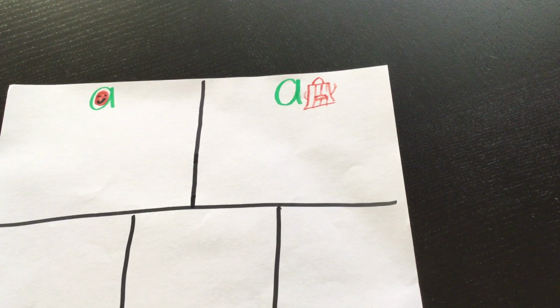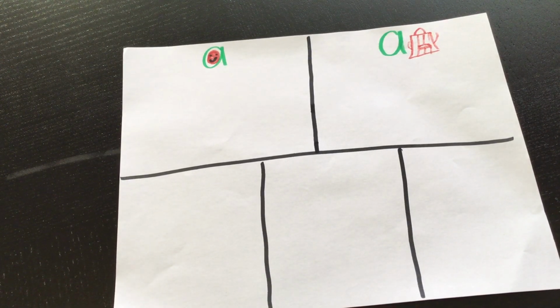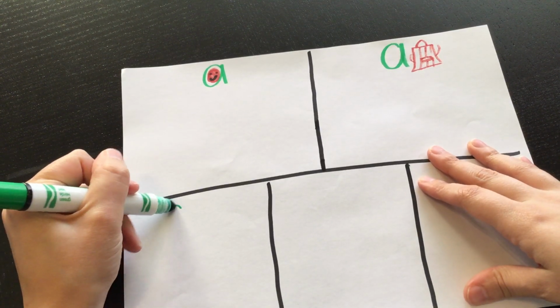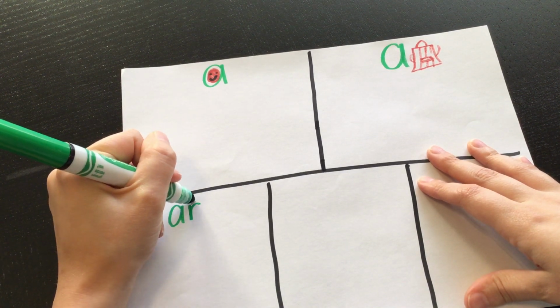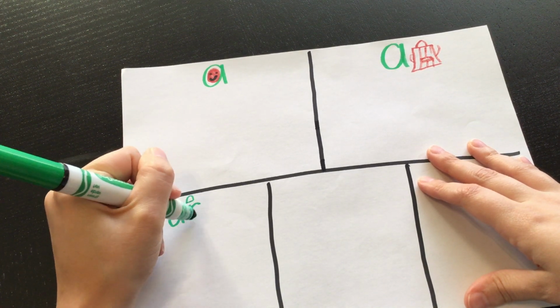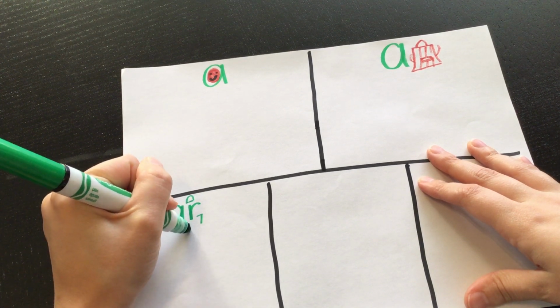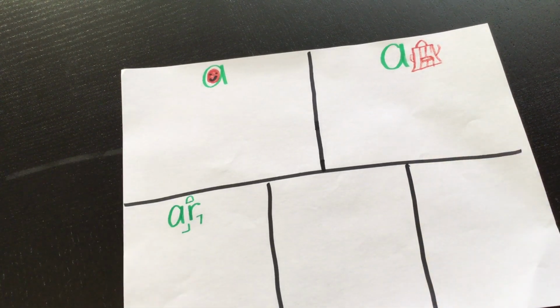Okay, then what other sounds do we know that the letter A can make? It can be in R, right, when it gets stolen by a robot. So we have A, R, and R has a robot head and robot legs.